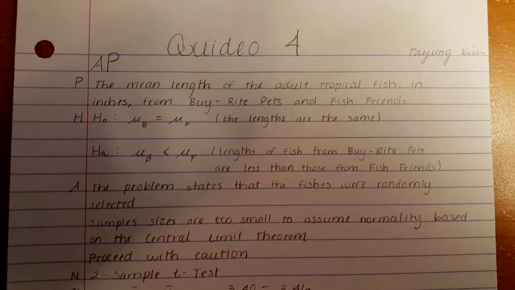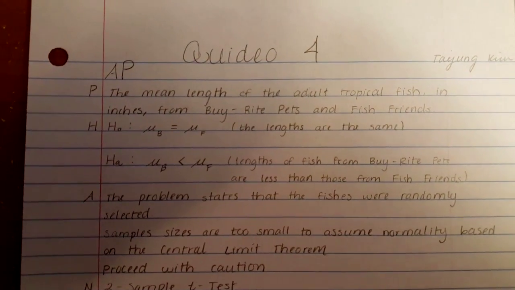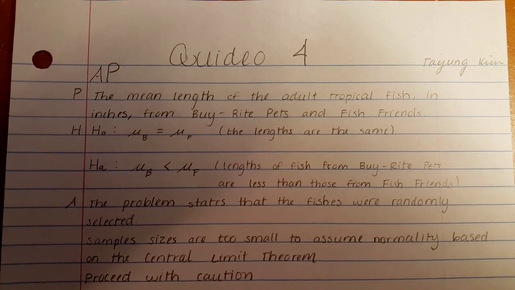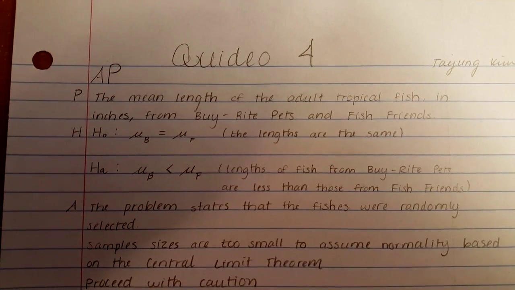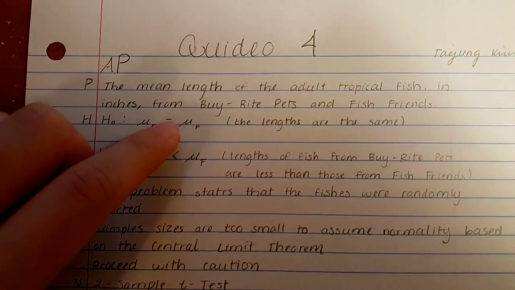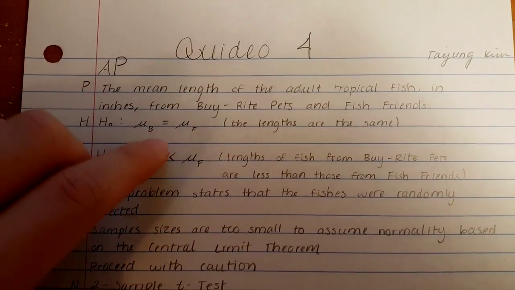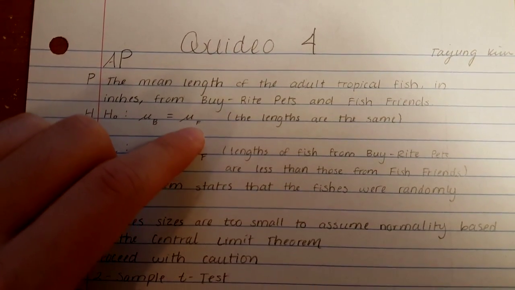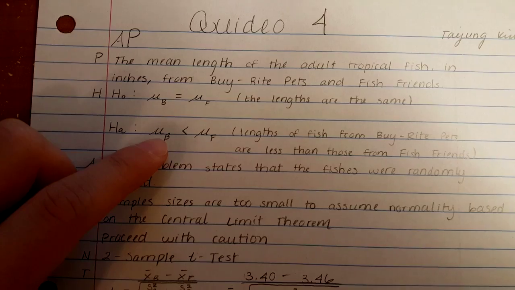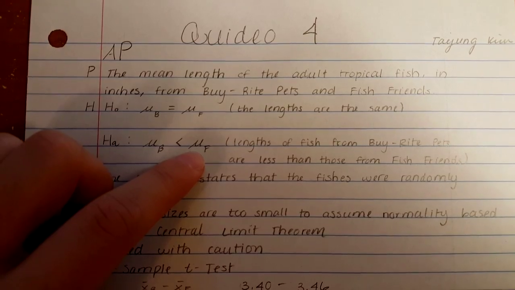For this problem, we will use PHANTOMS again, because we will not fear phantoms. So the P, parameter of interest, is the mean length of the adult tropical fish in inches from Buy Right Pets and Fish Friends. It's the mean length. So the null hypothesis is that mu of B is equal to mu of F, meaning that the mean length of the fish from Buy Right Pets is equal to the mean length of the fish from Fish Friends. And the alternate hypothesis is that the mean length of the fish from Buy Right Pets is less than the mean length of the fish from Fish Friends.